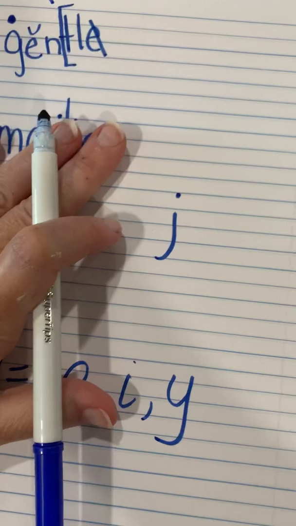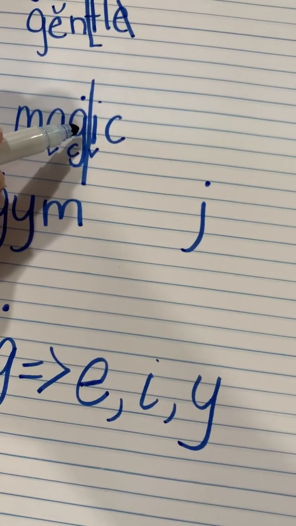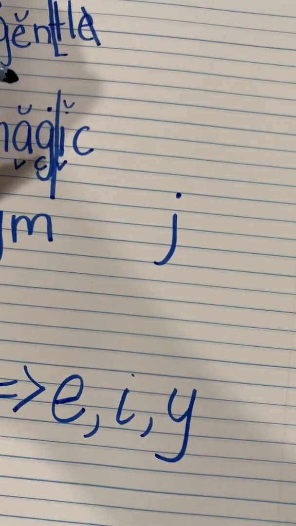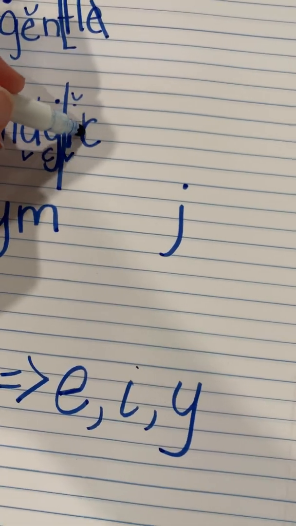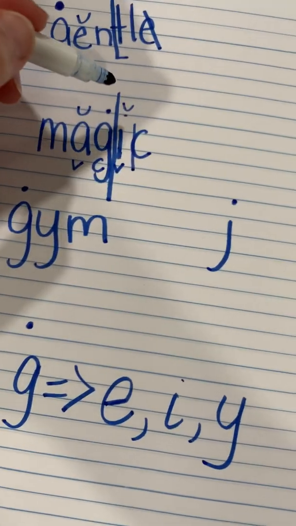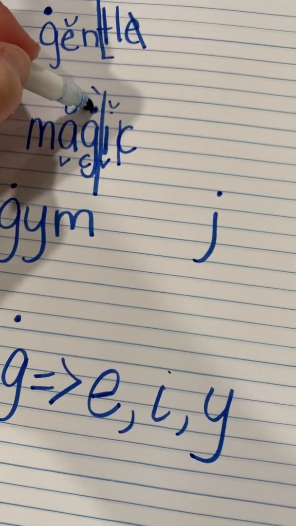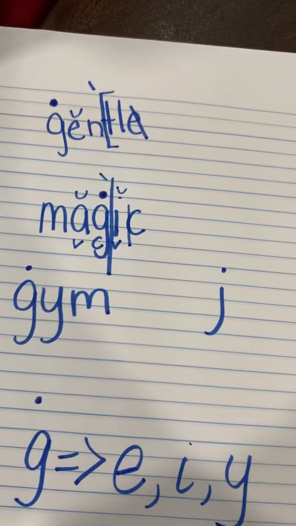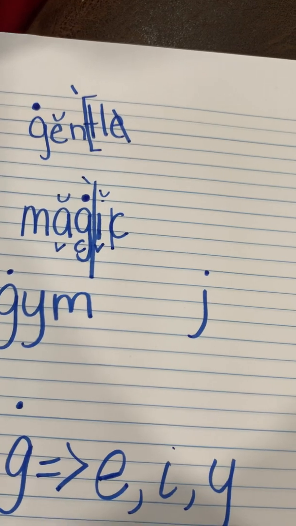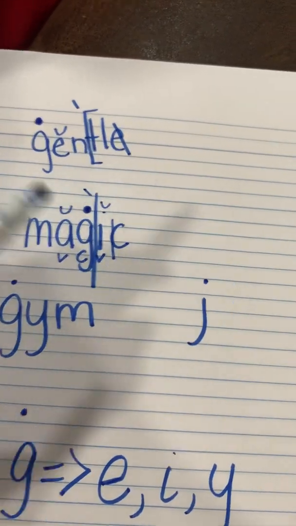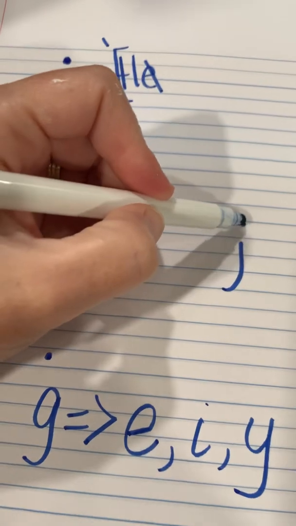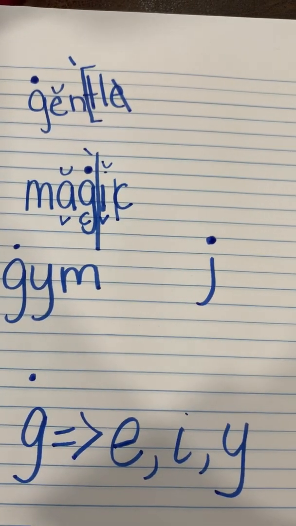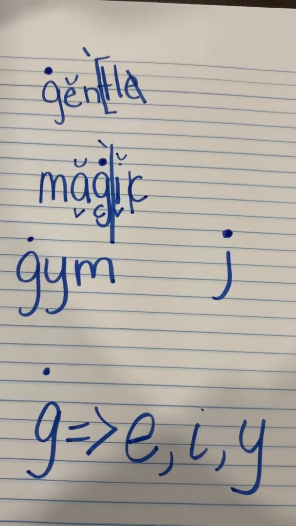Madge, Madge. See, the J sound comes behind the consonant. Put a breve over your A, a breve over your I, and a K back on your C. Don't forget to accent it. Now, we had already put a dot over our G. Remember, when the G says J, we're going to put a dot on it, just like we would dot our J. And that tells us that it's making the same sound as the J, J, J.